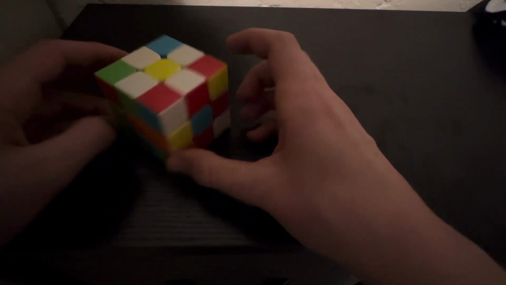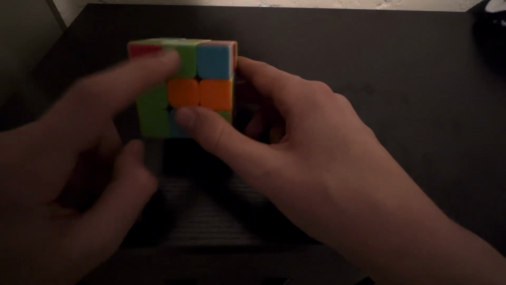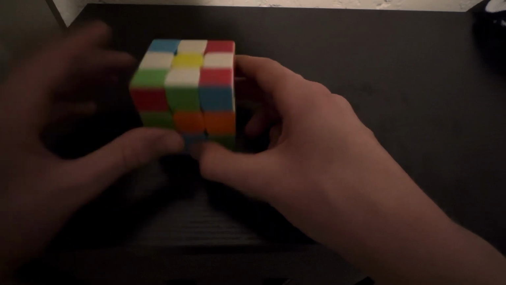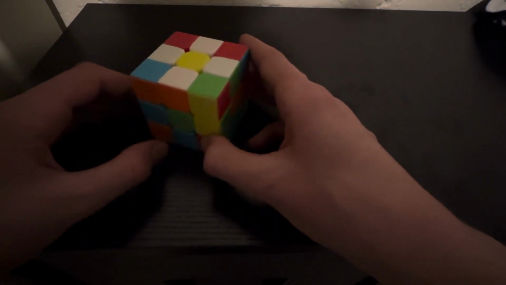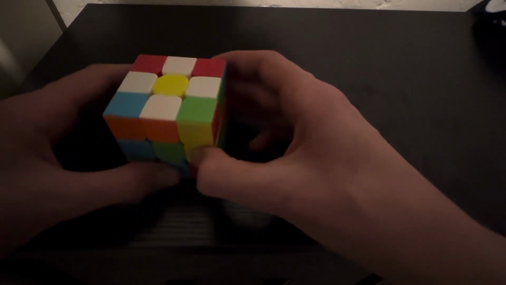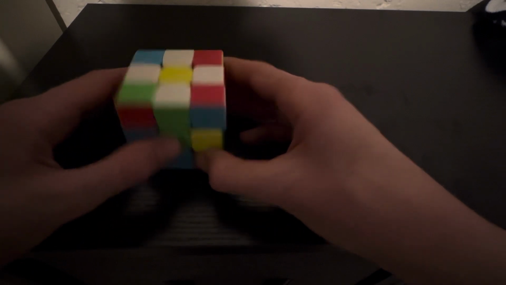Well, if we want to make things easy on ourselves, we're going to need to match this color here with its according centerpiece. So that means we're going to have to turn the top. Where's the green centerpiece? It's right here. There's the green center. So we're going to turn it. Make that green match its center.